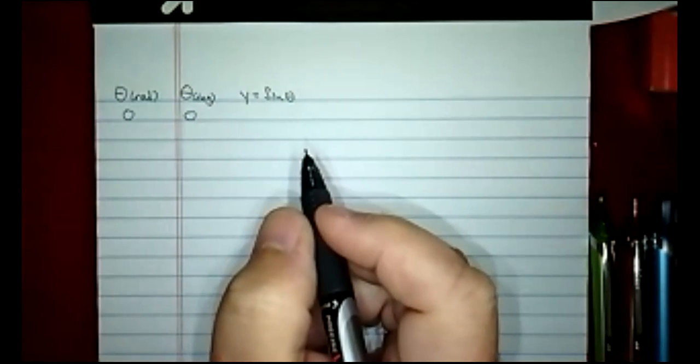So let's make a table. First, I'm going to do theta in radians. And then I'm going to do theta in degrees. And then I'm going to do y equals sine theta using our special angles. So the very first angle I'm going to attack is 0 degrees, which is also 0 radians. And we know, since y is equal to the sine of theta, then when I take the angle of 0 degrees, I know that the y value at that point is 0. So I know sine of theta is 0.